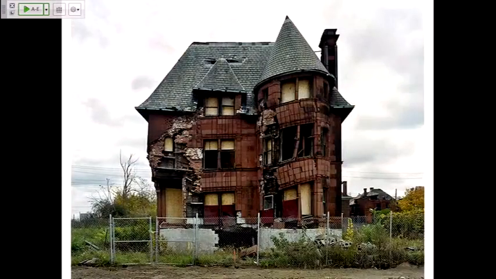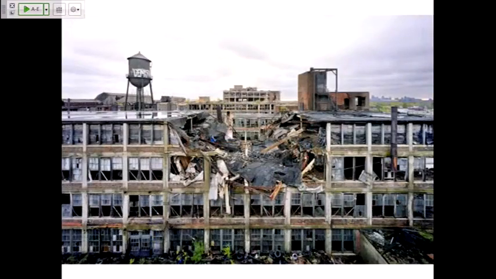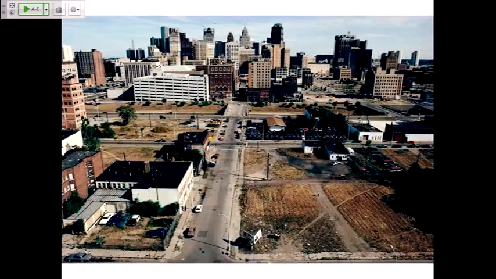That's what Detroit looks like from the air. I don't know if you can tell all those empty slots there. That's a house. That's an old car factory. That's what specialization in trade looks like. Yes, there are gains from trade, but the costs of specialization are not borne evenly.